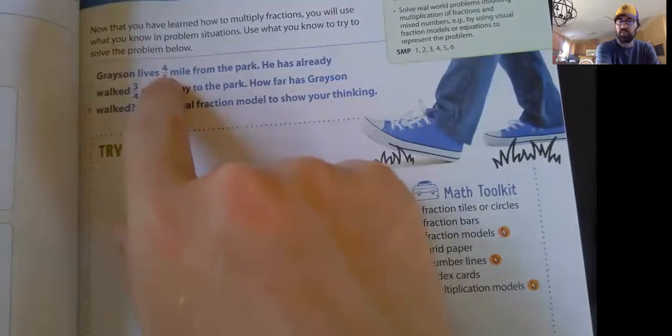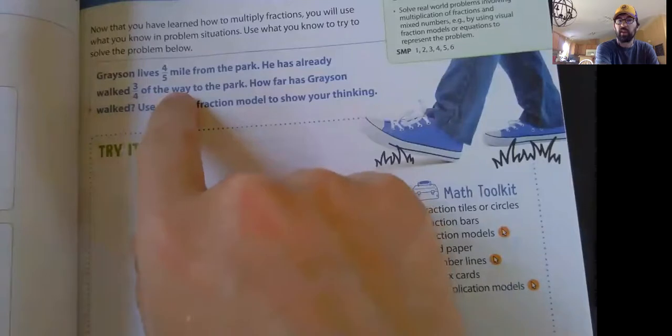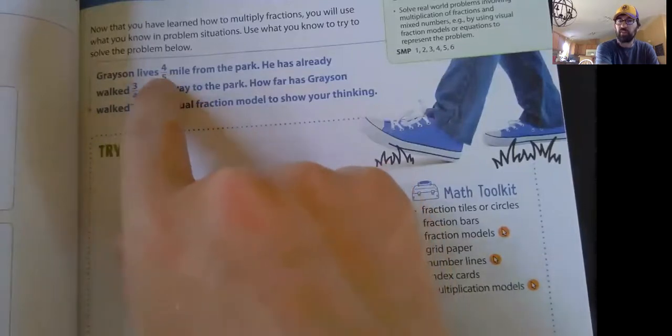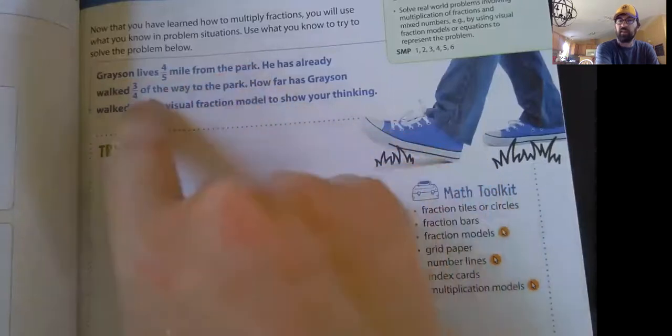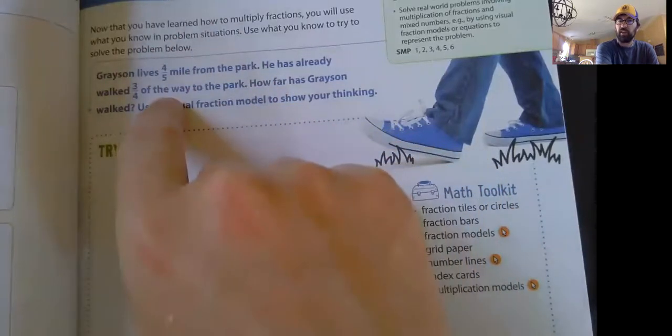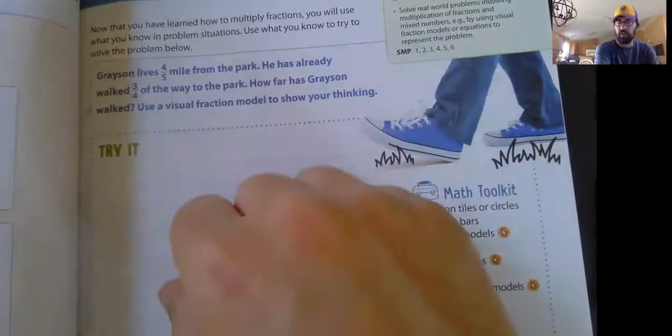This is 4/5 of a mile. This is not 3/4 of a mile. This is 3/4 of the way. That means that's 3/4 of 4/5. 4/5 is the way from his house to the park. And so 3/4 of that distance is what we're trying to figure out.